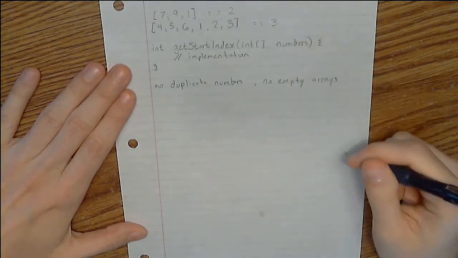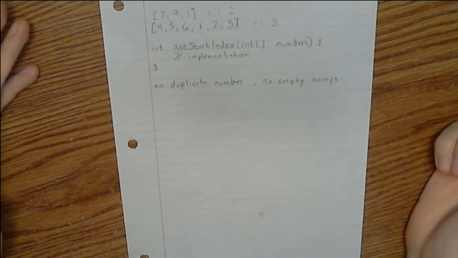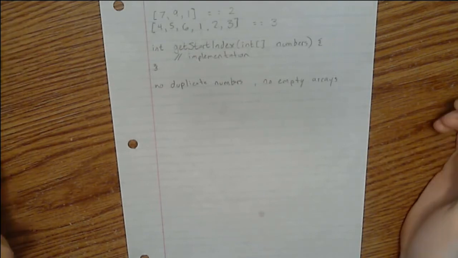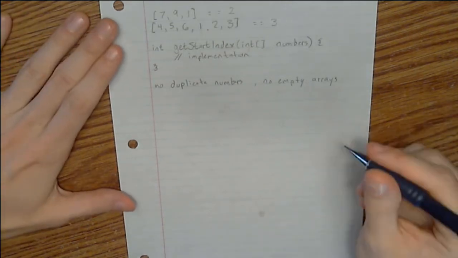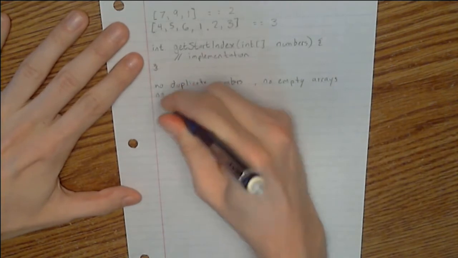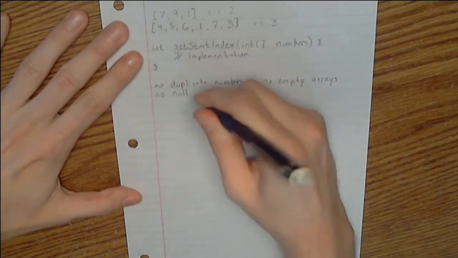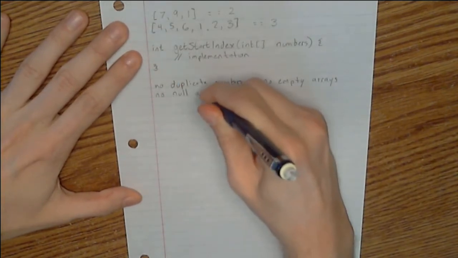Can the array be null? Easy to check. We're going to say no, but you still want to ask the question so that you communicate to your interviewer that you know to check for null. A lot of null checks in production software. That's an important thing to show that you know. No null arrays.